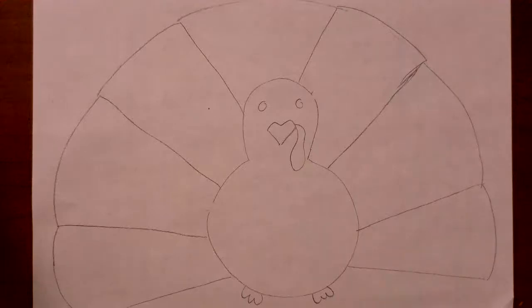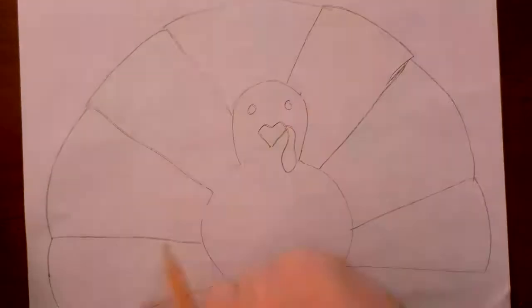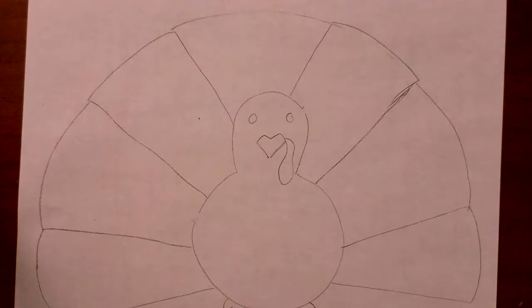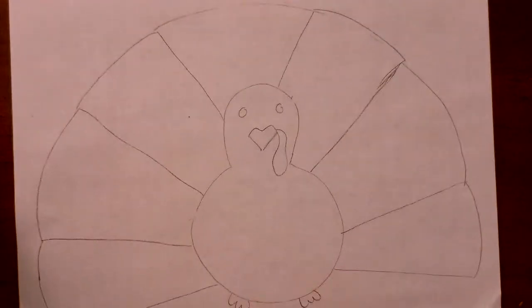The next paper you need in front of you is your turkey. We're going to decorate each of the turkey's feathers with some patterns. And the patterns I'd like you to create are with symbols that represent Thanksgiving.